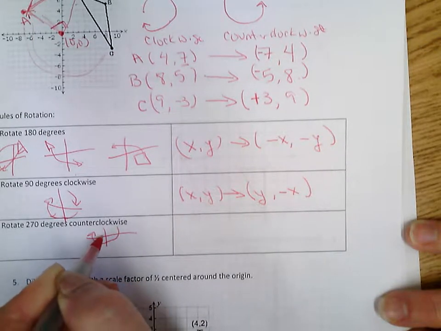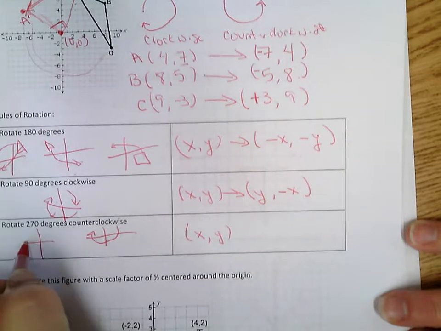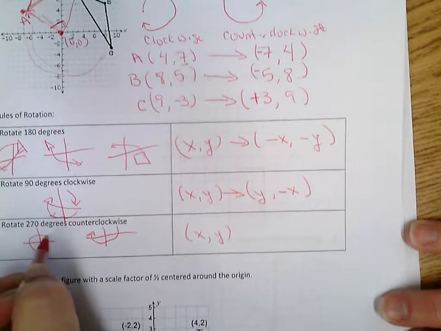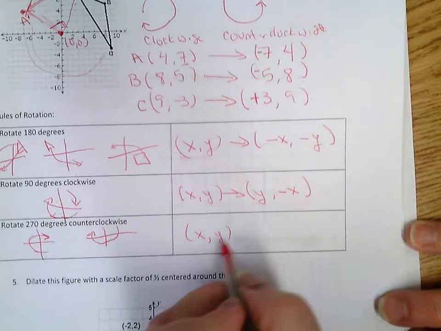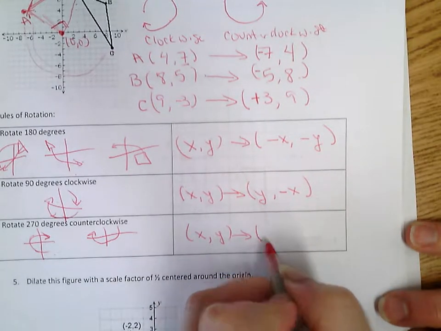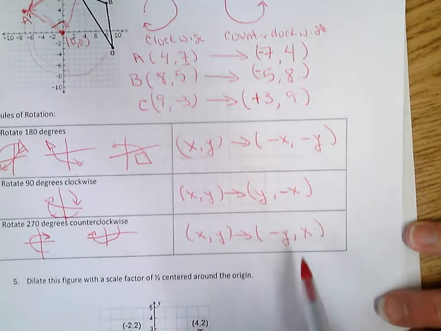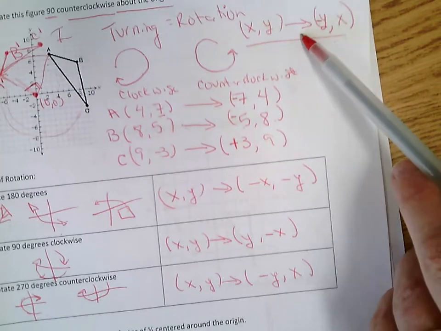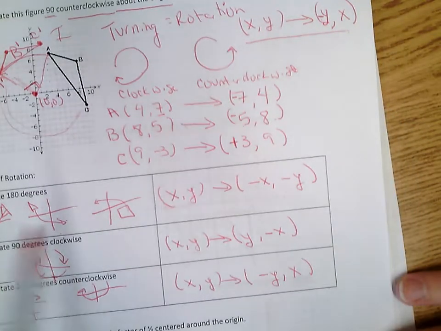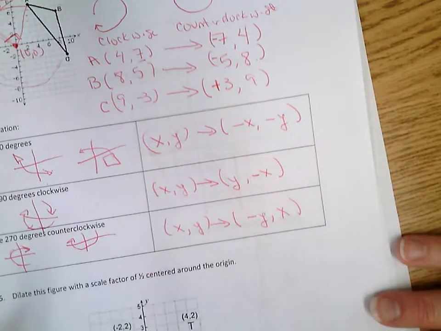We're going to put it way up here. If we take our point X, Y, we just move 3 spaces around. So we go 1, 2, 3 quadrants. When we do that, our value will be the opposite of Y and X. If you notice, these are both the same up here. This one and this one are the same because going clockwise and going counterclockwise are both similar.